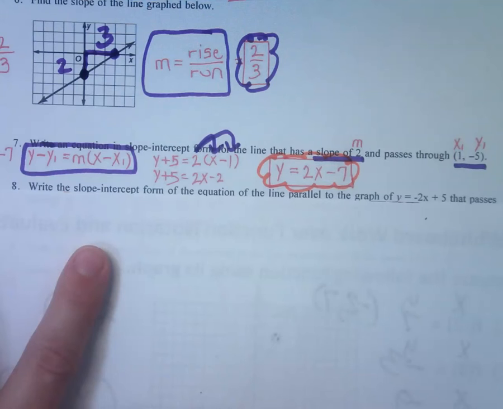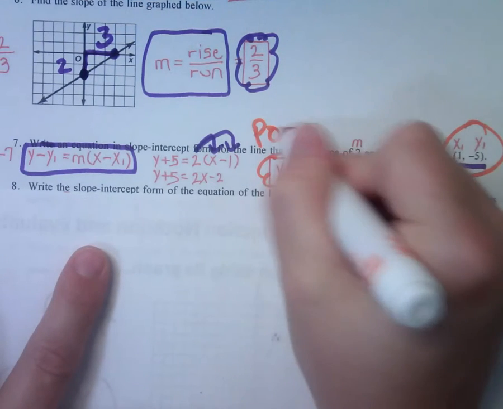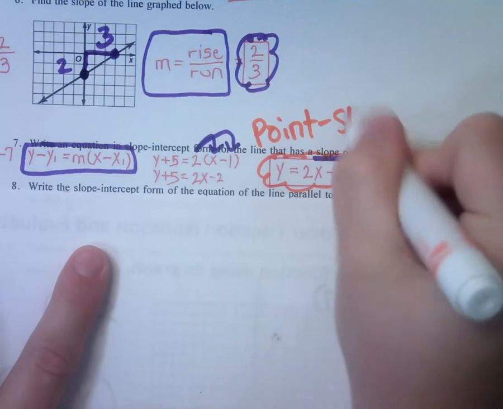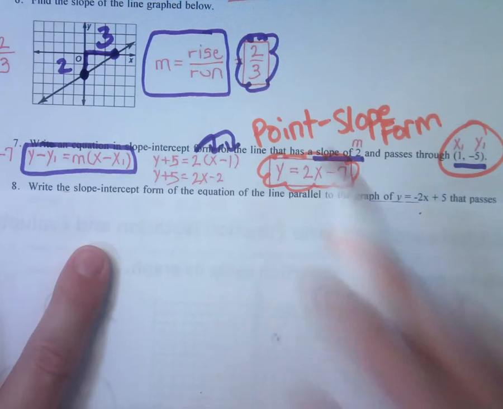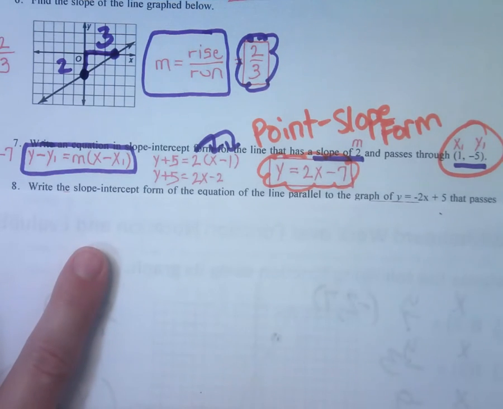So if you ever want to write an equation of a line and you're given a point, we're going to use what's called point-slope form. And you're ready to use point-slope form if you have a point and a slope, which we did here. We had the point and the slope, so we were ready to use it.